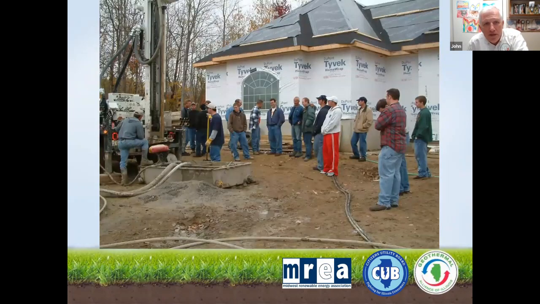This is how many people it takes to put in a geothermal loop field. That's as funny as I'm going to get tonight. That's my feeble attempt at humor.